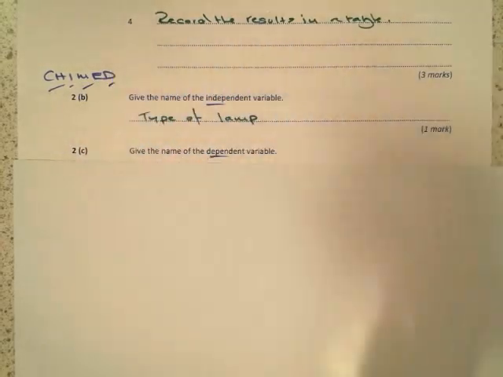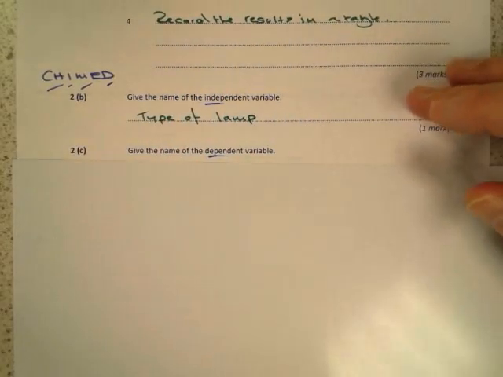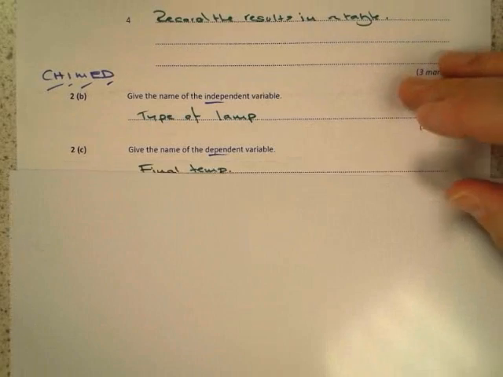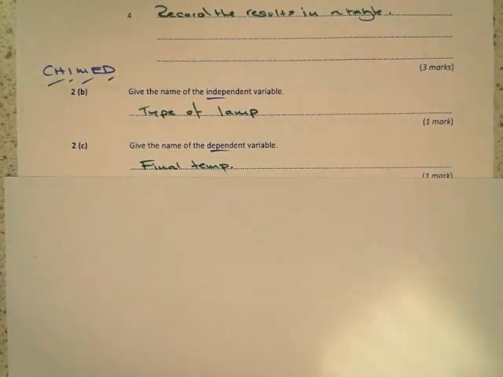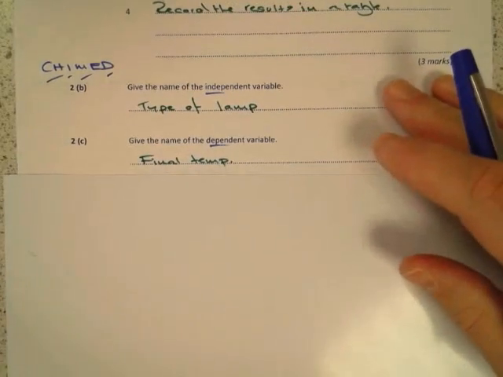Then the dependent variable, remember you measure the dependent variable, and the thing we've measured, have a think about it, we've measured the final temperature, or I would accept it, change in temperature, or temperature would still be good enough to get you the mark.